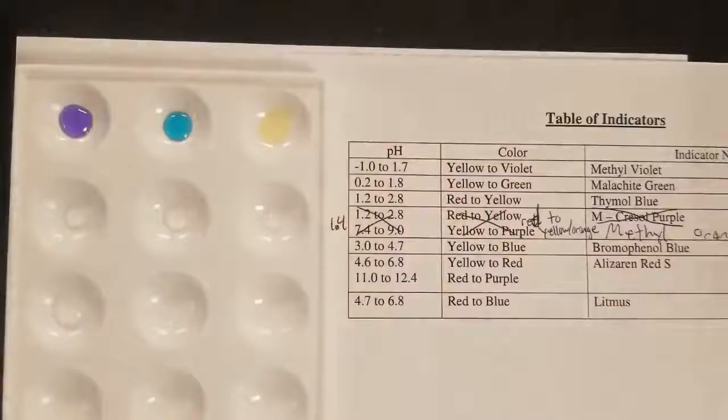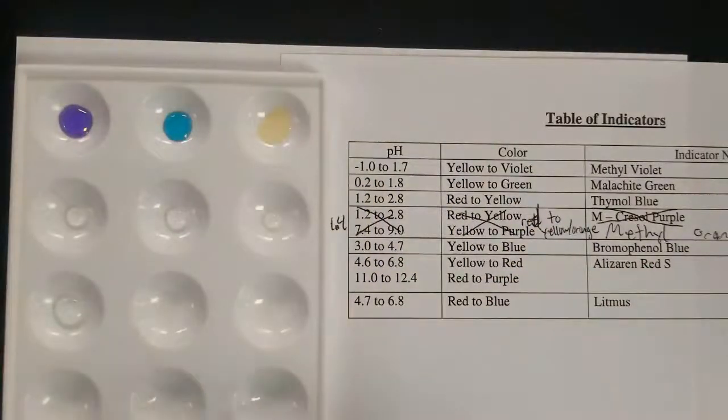And so you can see that's giving us a yellow color, indicating that we have a pH greater than 2.8.